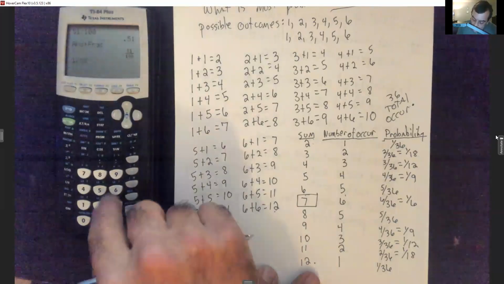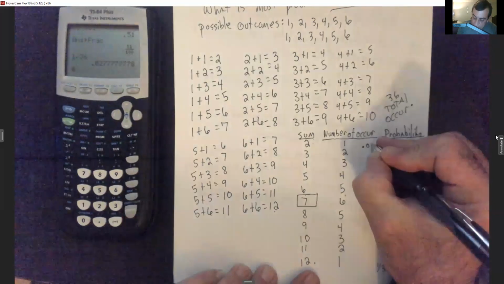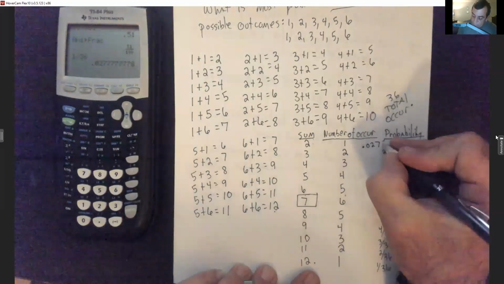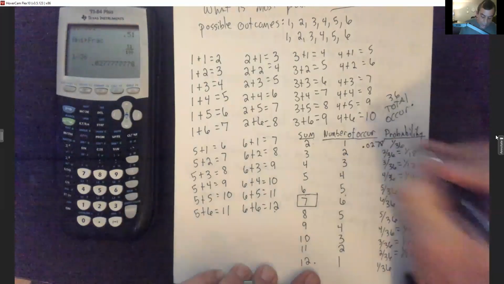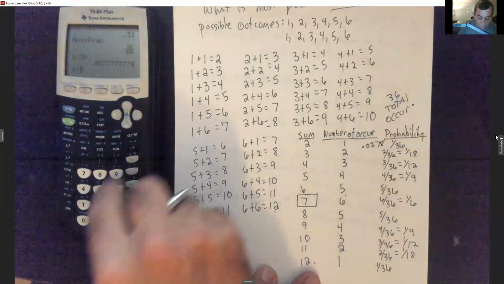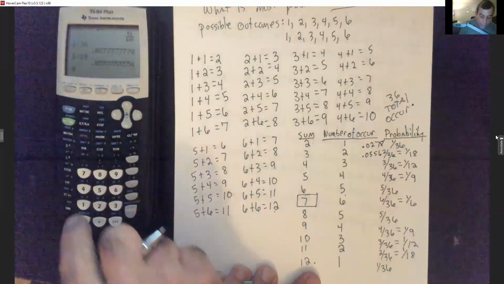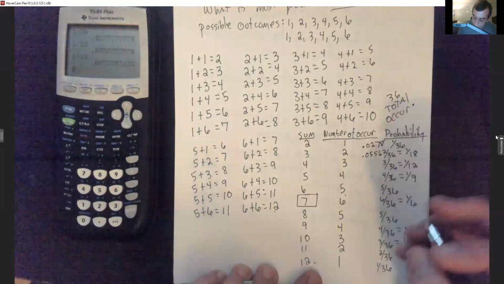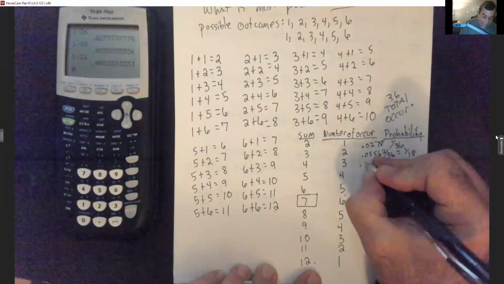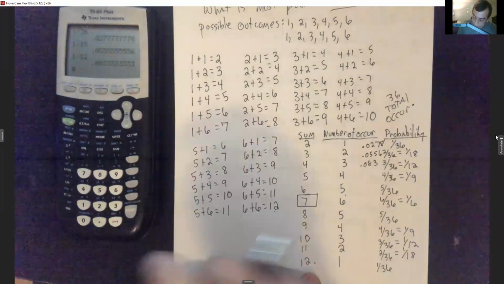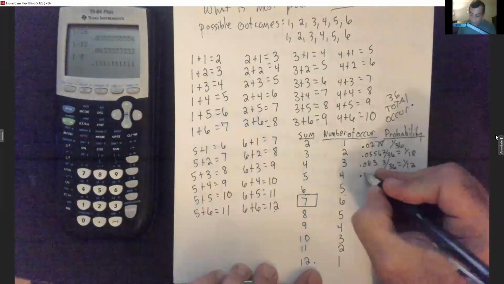That's going to equal 0.0278. 1 out of 18 is going to equal 0.0556. 1 out of 12 is a 0.083. 1 out of 9 is a 0.111.